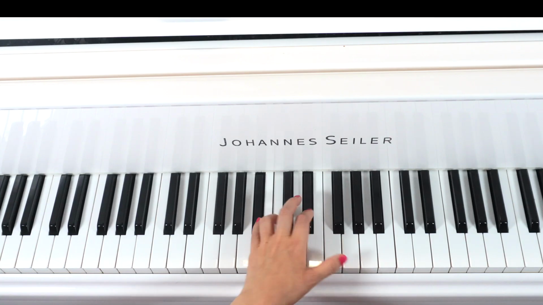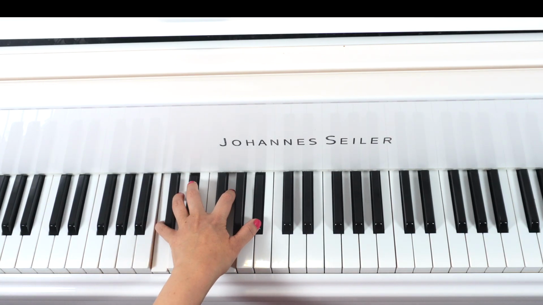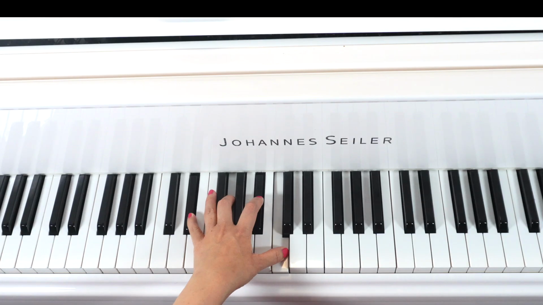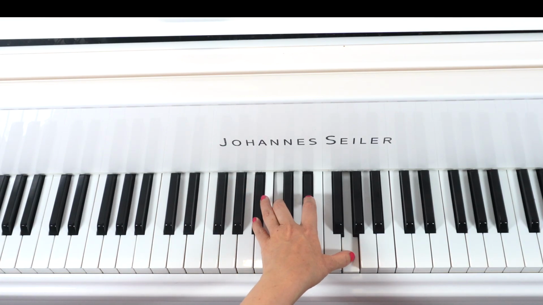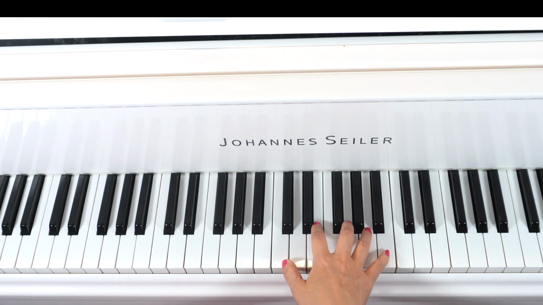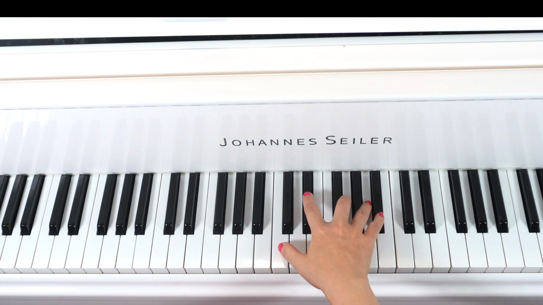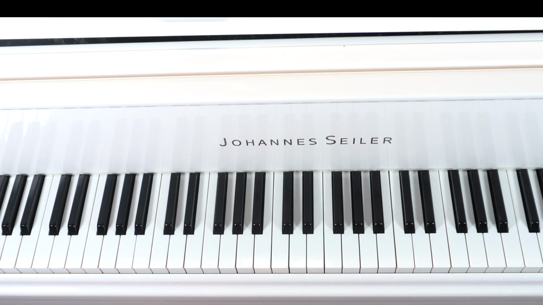All right, so let's start from root position. Good. Notice how different they sound, right? A major seventh versus a minor seventh versus a dominant seventh. So they all have very distinct sounds. So these are different ways you can color your chords.